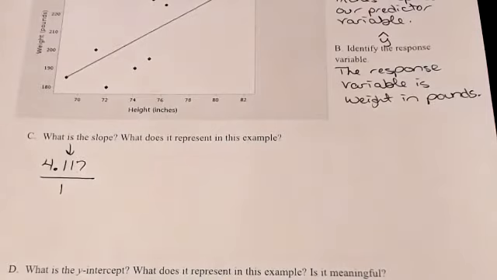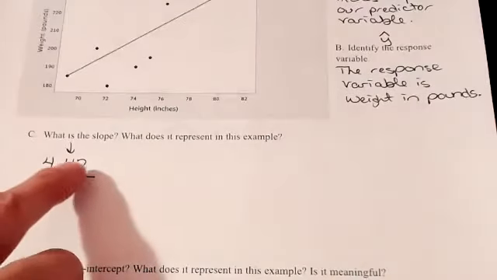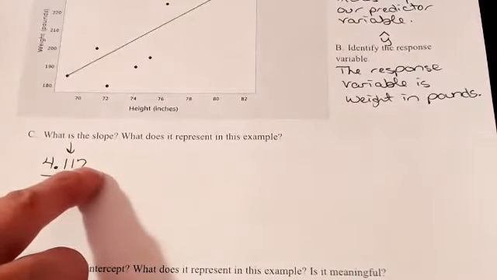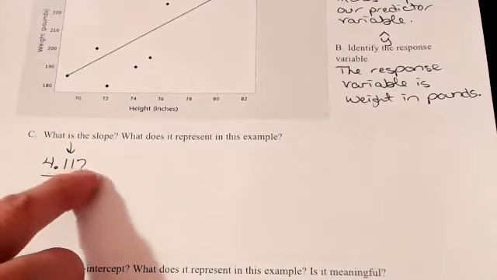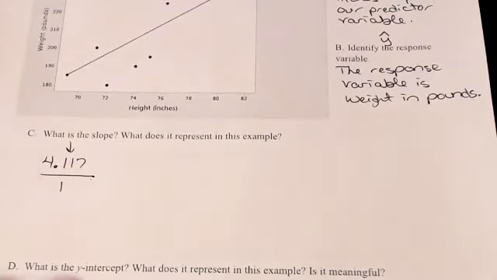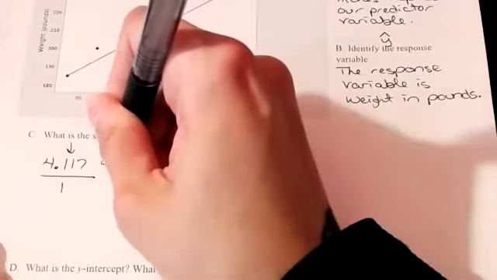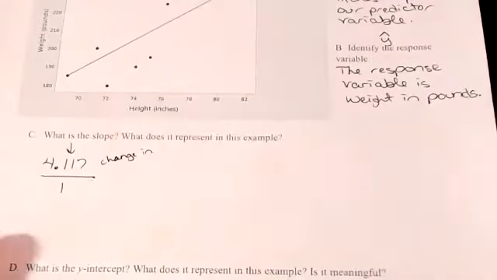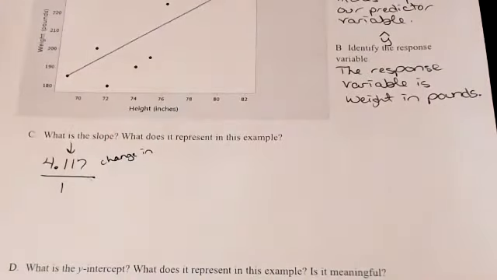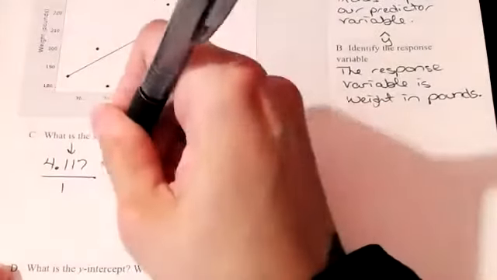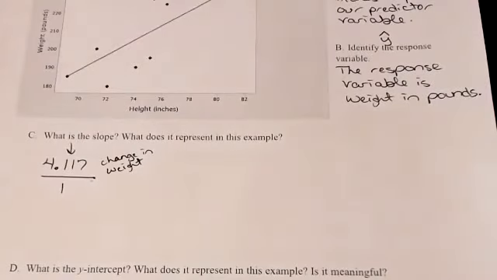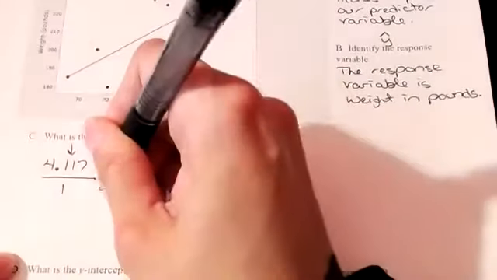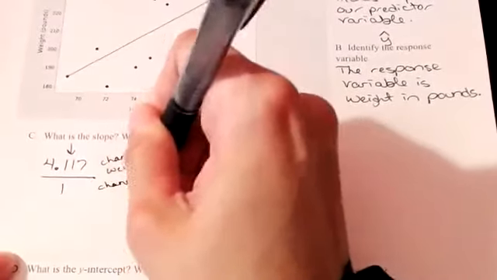So real quick, this 4.117, the numerator, what does this piece refer to, Anthony? The numerator. That'd be the change in y. Yes, this is your change in y. And instead of writing y, I'm just going to write weight if that's okay. So this is your change in weight because that is your y, right? The change in your y. And then the denominator, Anthony, would be your change in? Height. Yeah.